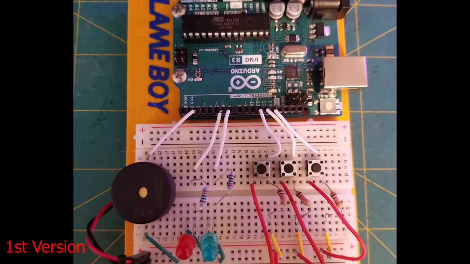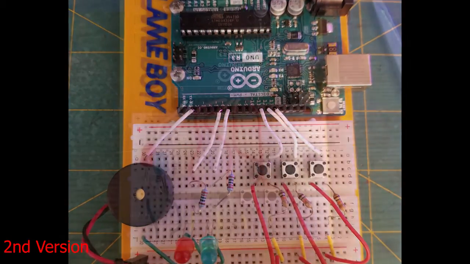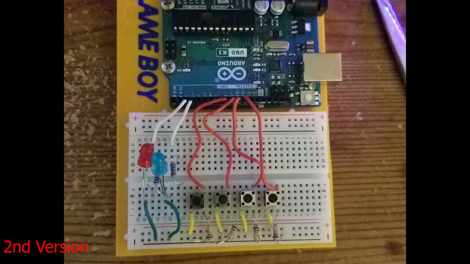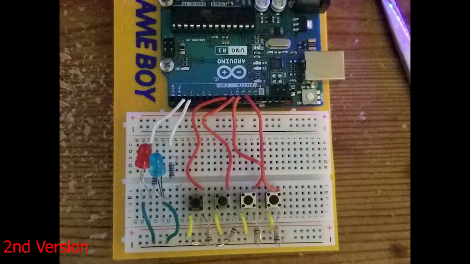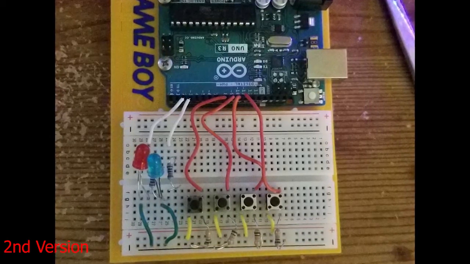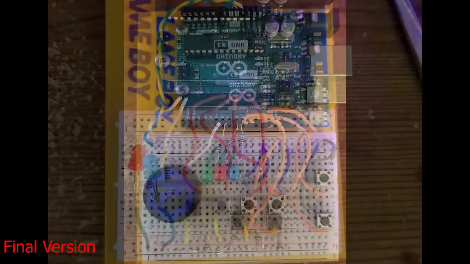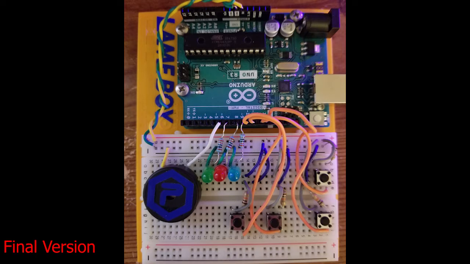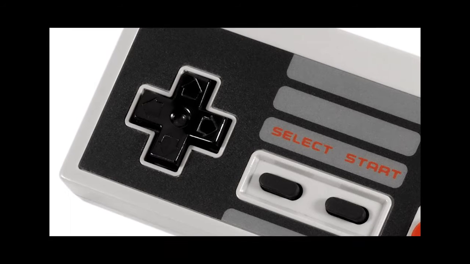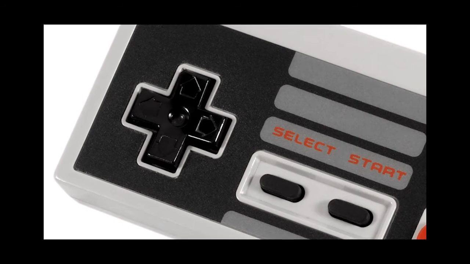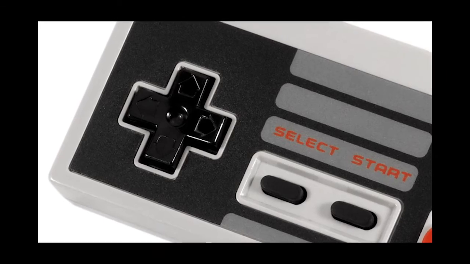I wanted something out of the way of the player's hands, but also still visible and not covered up by anything. I also wanted it to be wired as cleanly as possible, maybe using as few jumpers as I could. But I'm pretty happy with the final result. This small breadboard doesn't have a lot of real estate. Ideally, I'd like to do 4 buttons in a cross pattern, and I just couldn't make that happen with this kind of hardware right now.